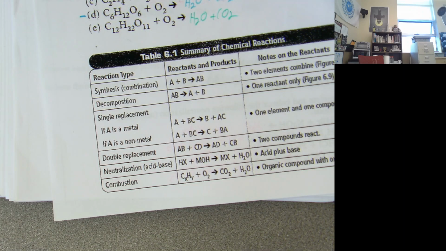Cool. So, decomposition we've done. The synthesis was kind of boring. The single replacement we're going to do tomorrow. The double replacement's over there. No, we'll go out of order. This is going to be a combustion reaction, but a combustion, you can take a look. A combustion reaction unlike any that you've perhaps experienced before.